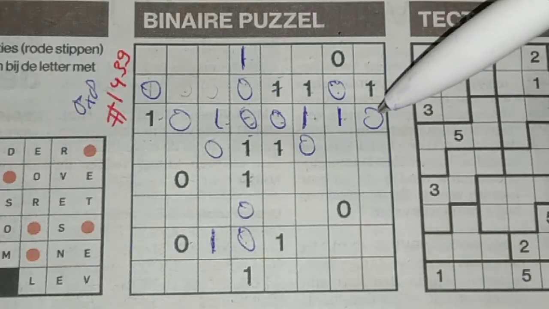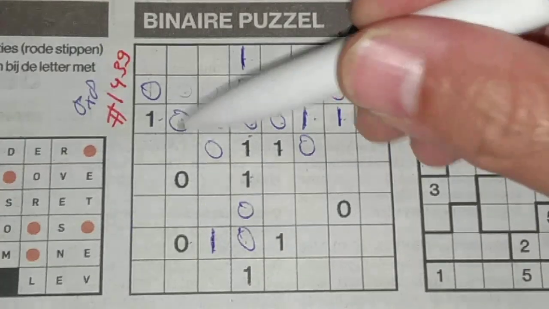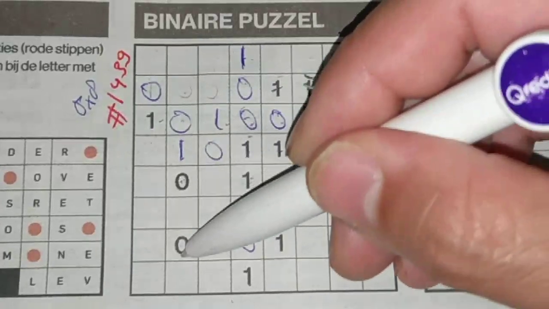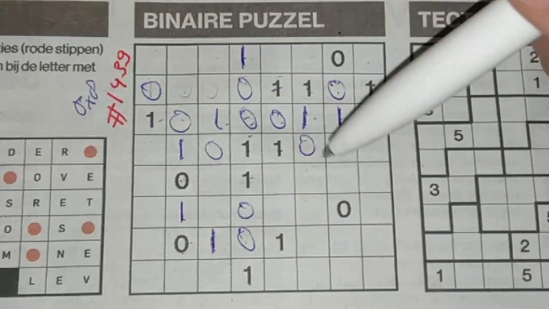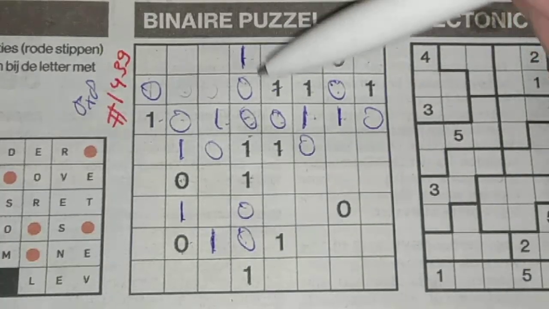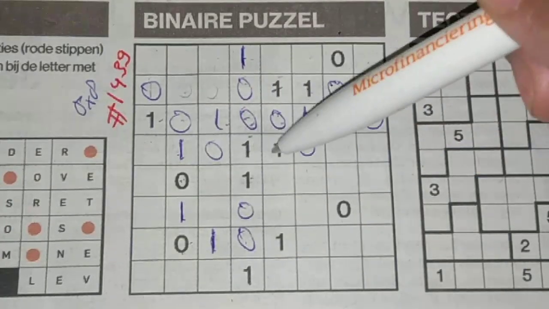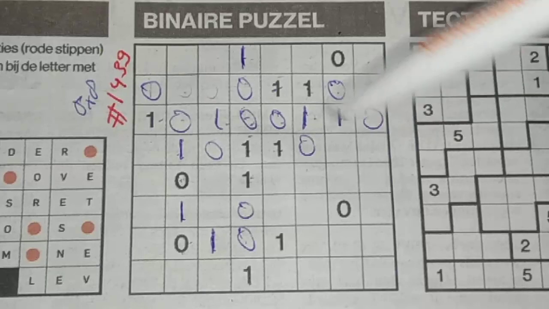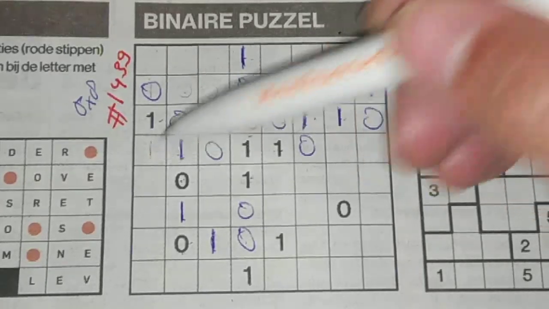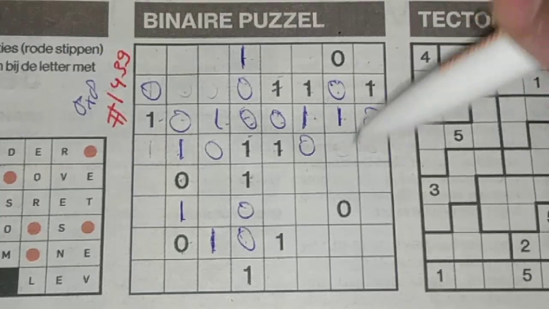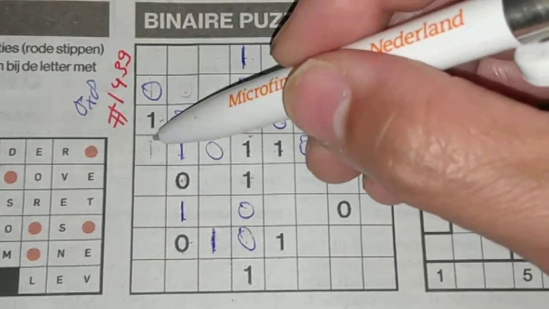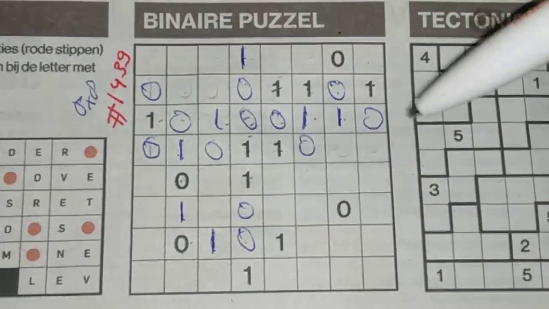Then between 2 O's comes a 1. Between 2 O's comes a 1. Then 3 ones in this row. If I place the 4th one here, then we have 3 O's in a row. Not allowed. So this cannot be a 1. This should be an O.